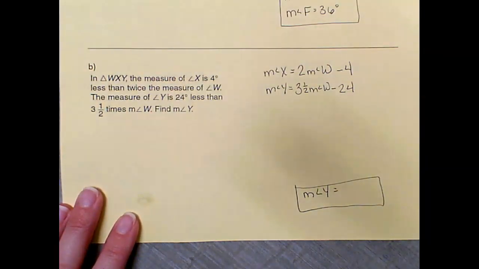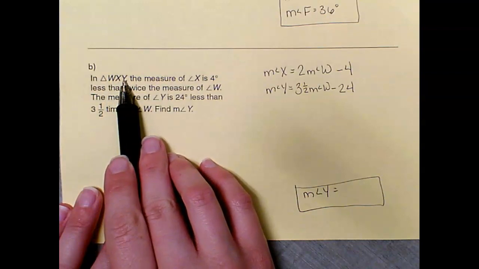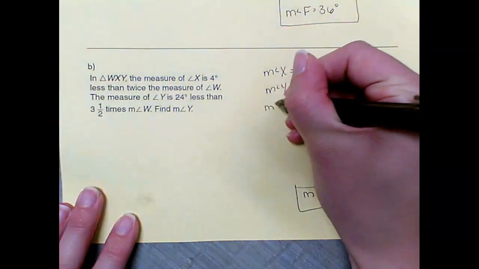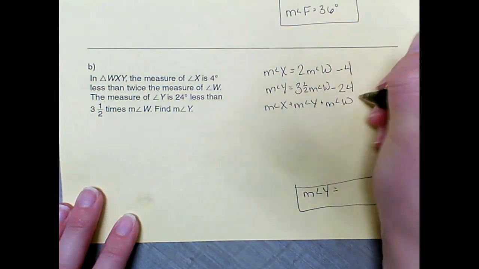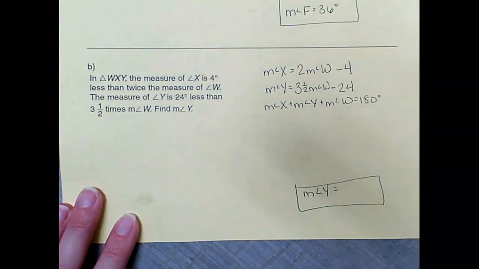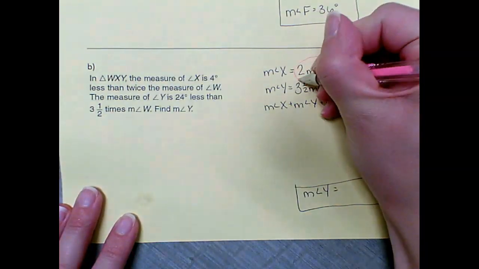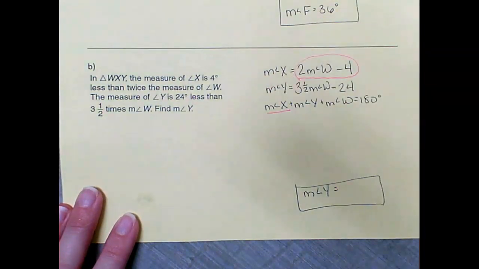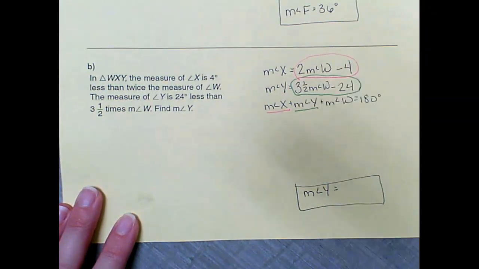I also know by the triangle sum theorem that the measures of angles W, X, and Y should all add to equal how many degrees? They should equal 180 degrees. So I can do substitution. I can take what equals the measure of angle X and put it in here. I can take what equals the measure of angle Y and put it in here.